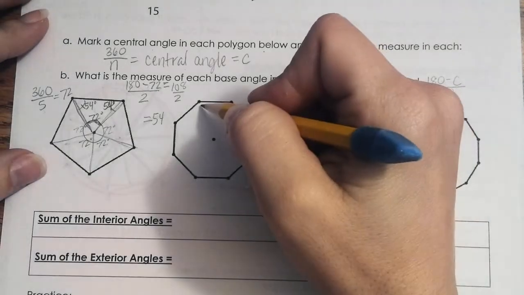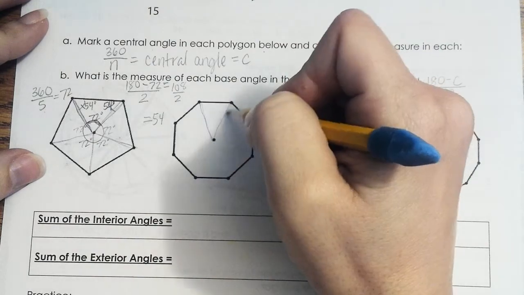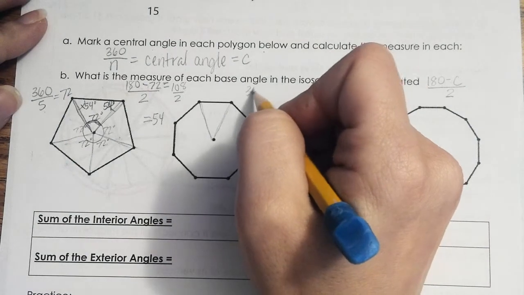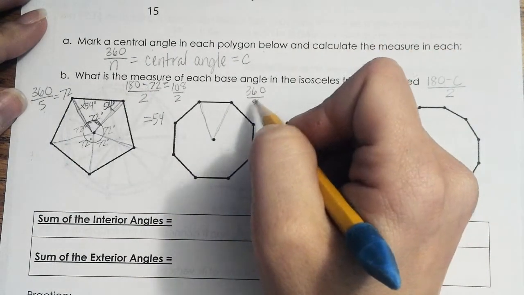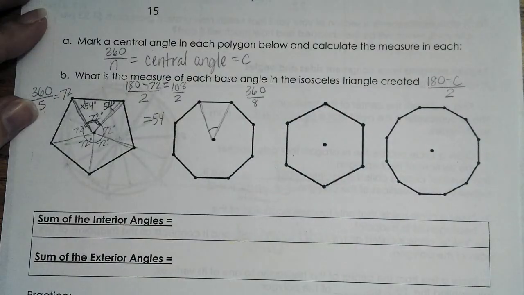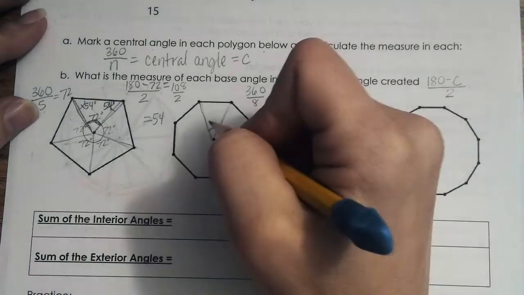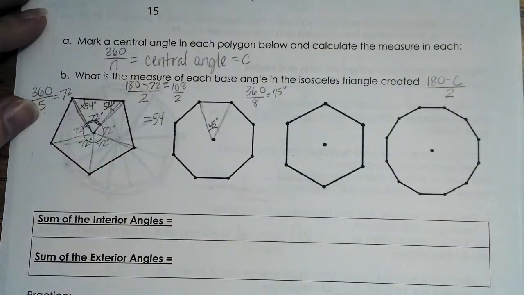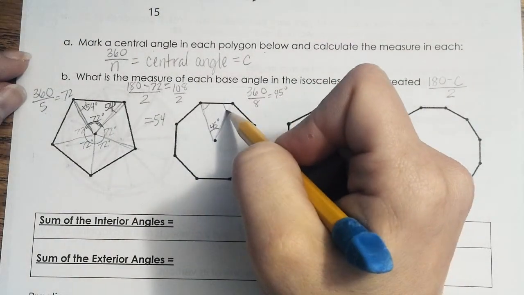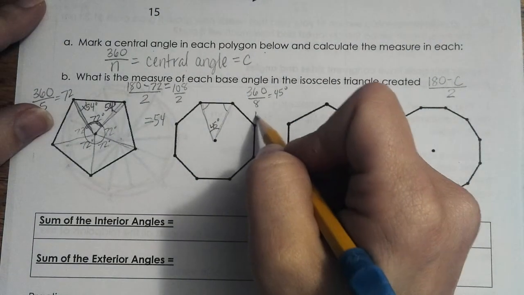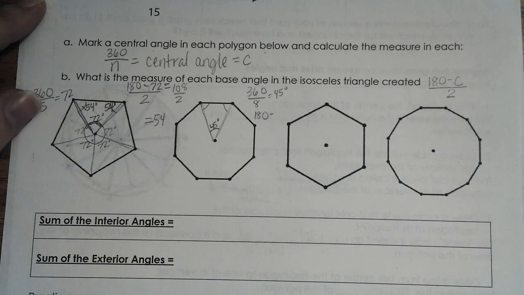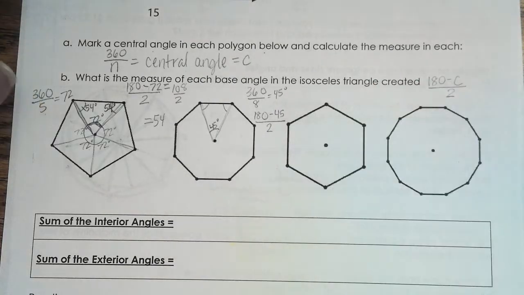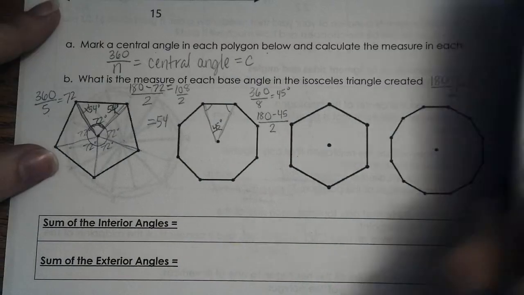Okay, so let's try with this octagon here. Octagon has 8 sides. Octo means 8. So 360 divided by 8, we need to find the central angle. That is 45 degrees. And if we want to find the base angle, knowing that they're congruent, this triangle starts with 180 degrees. 45 of those are used for the central angle, and then whatever's left, we divide it by 2.